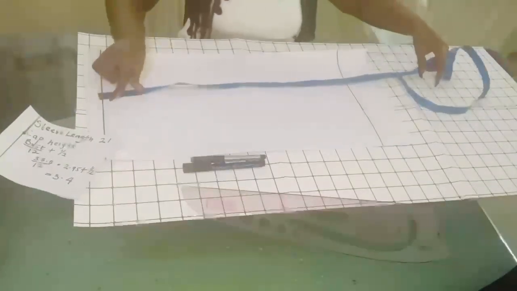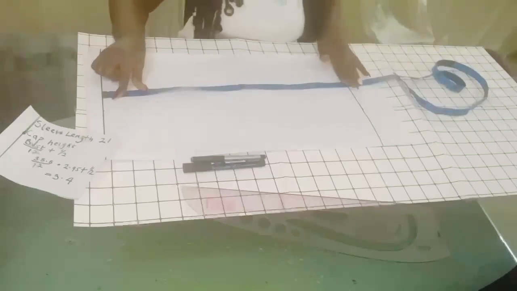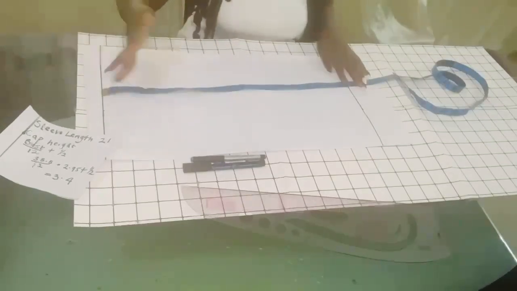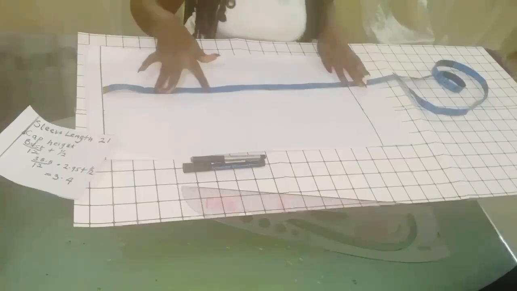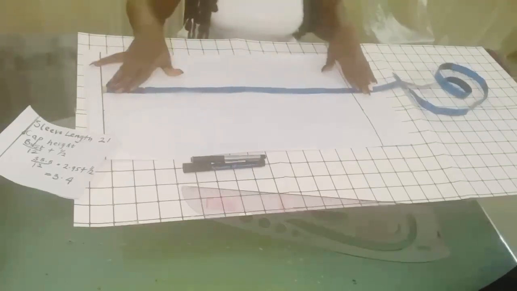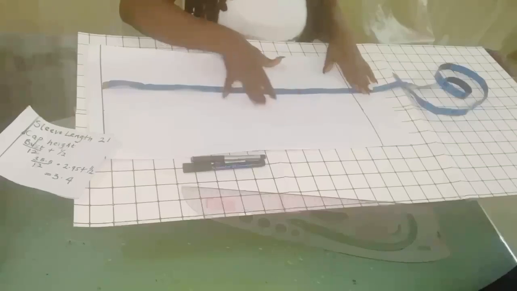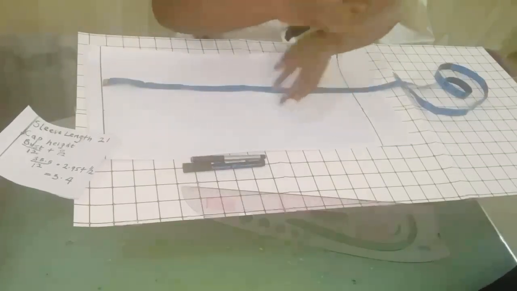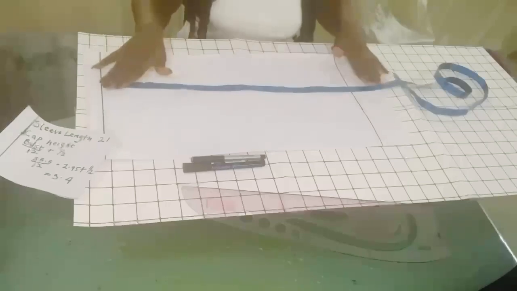I'm going to be working with a long sleeve. So if you want to make a short sleeve or a 3/4 sleeve, you can go ahead. Your short sleeve might be 7, 8, 9 inches, and the 3/4 sleeve might be length 16 or 17. But I'll be working with a long sleeve. That is from my shoulder hem to my wrist. So I have my 21 inches here.